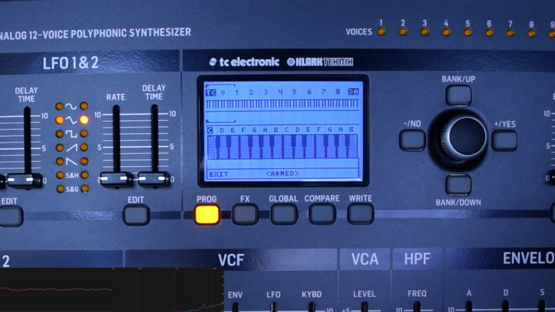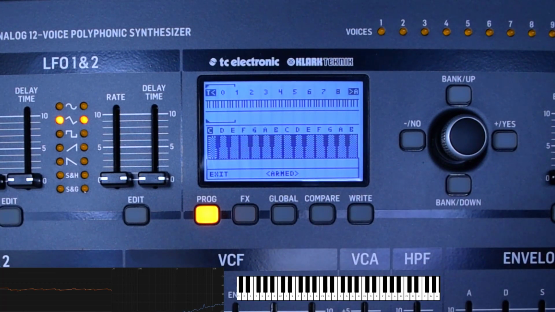That's the main function of the chord mode. For example, right now it says armed. So it means that it's listening for something. If I do a minor chord, let me just do something like that. It's kind of changing now. It says press triggered. So it means that it recognized the chord and it's just saved it.